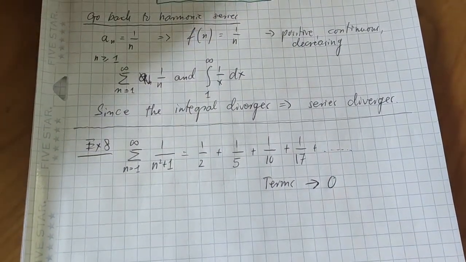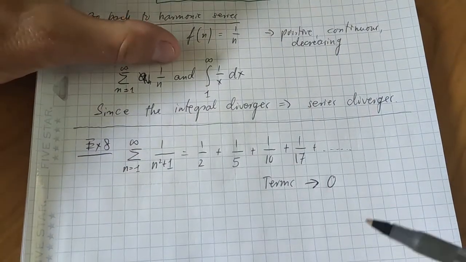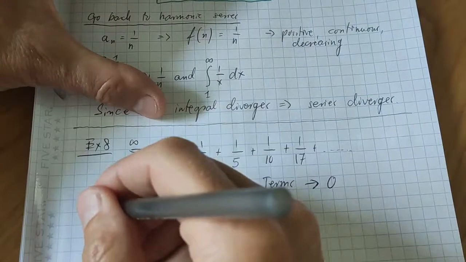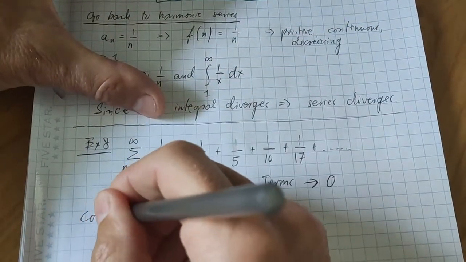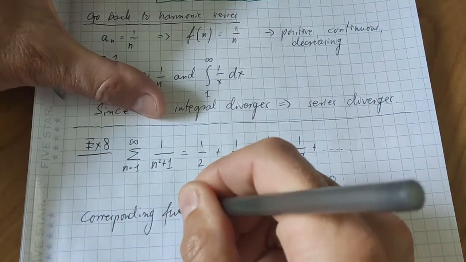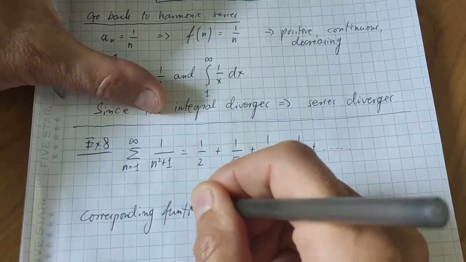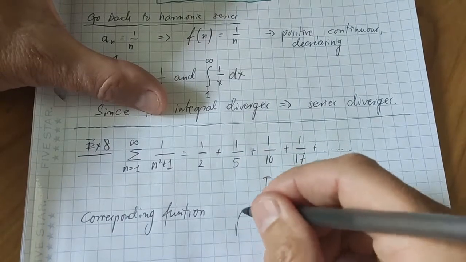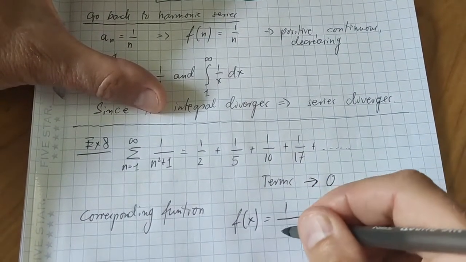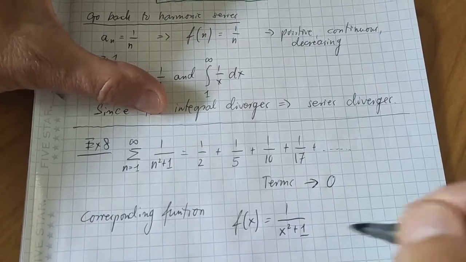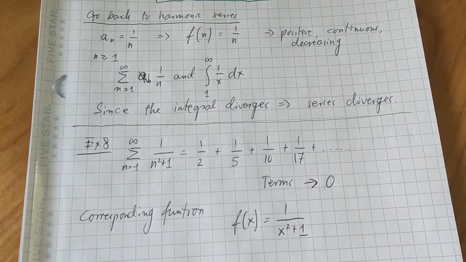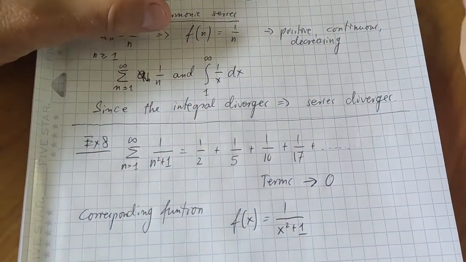So we need to use this test. That's the tool that we have. Let's write that corresponding function. We can use n or x, it doesn't matter. So f of x is 1 over x squared plus 1. Next we check it against our conditions.